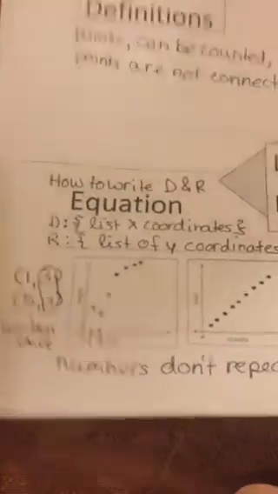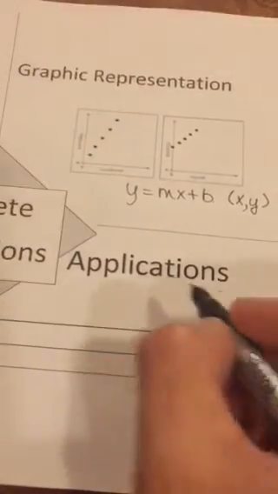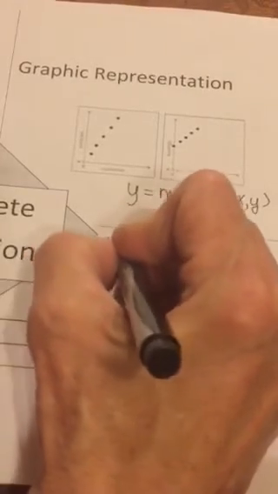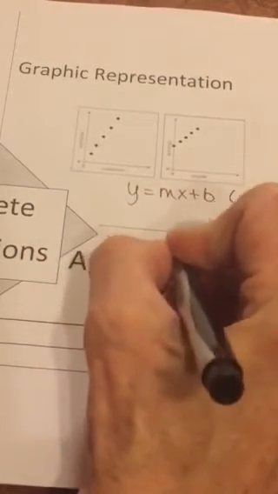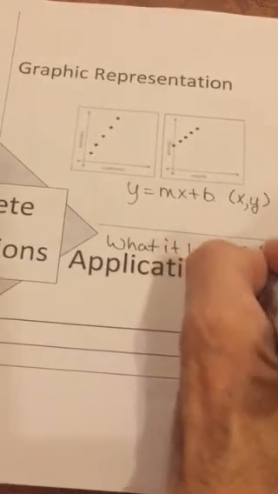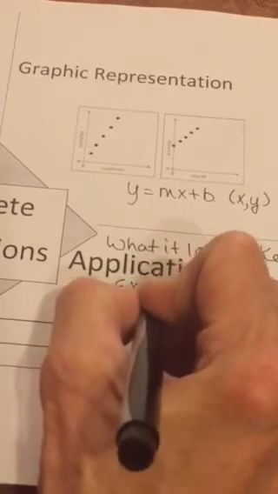Okay. Now, application. So these are your examples. And what does it look like? What it looks like. And we're talking the real world here. We're not talking about just numbers.